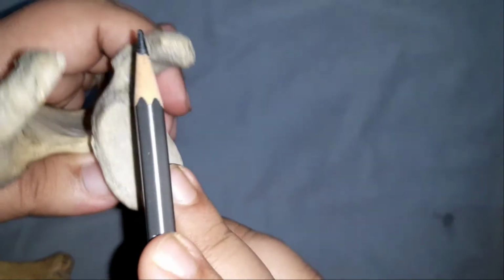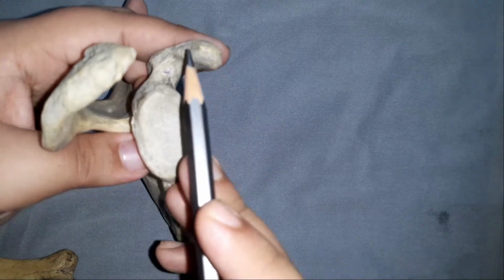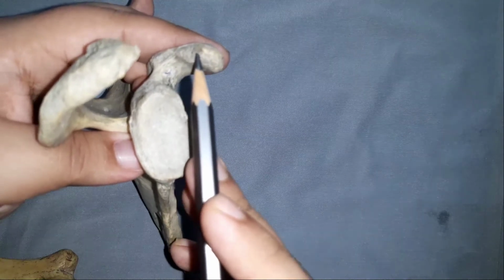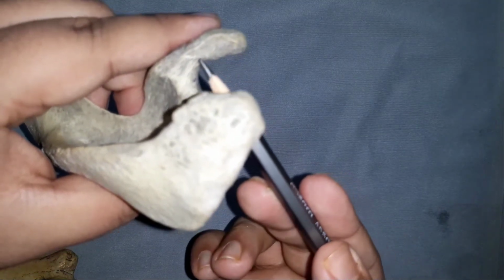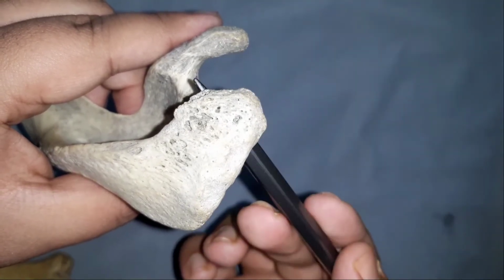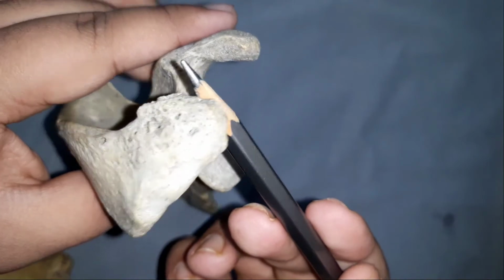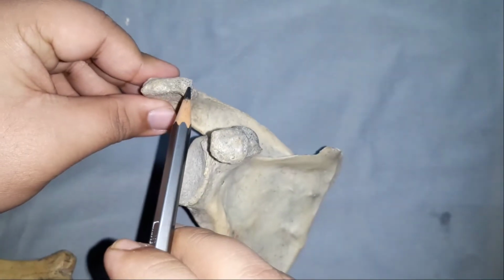Remember, the lateral portion of the tip of the coracoid process gives attachment to the short head of biceps brachii, whereas the remaining lateral border gives attachment to the coracoacromial ligament.